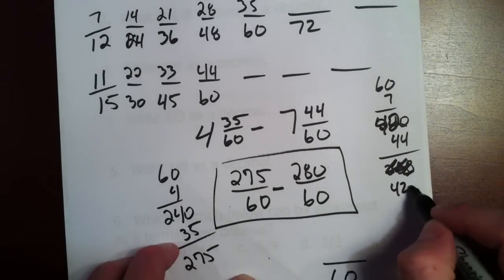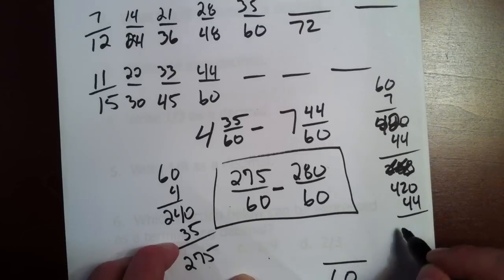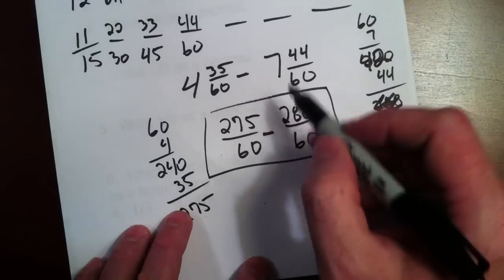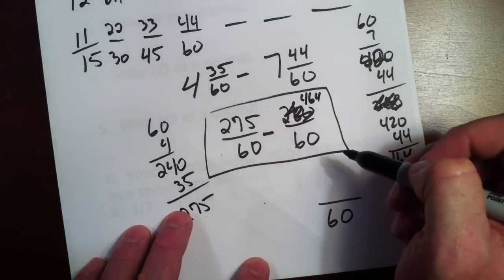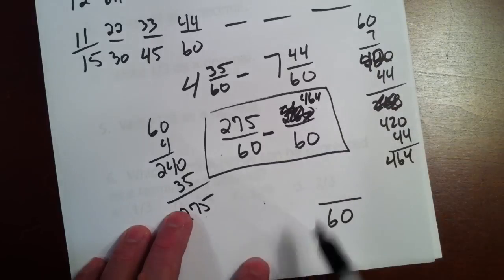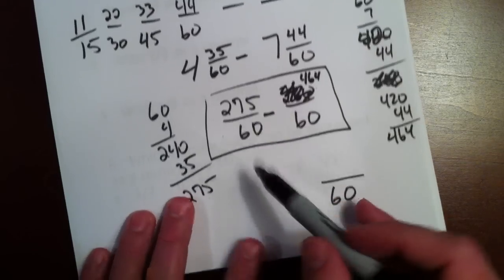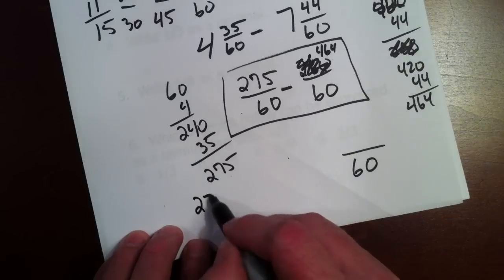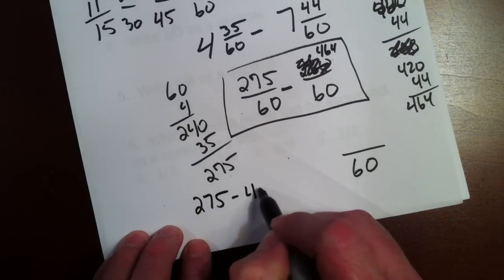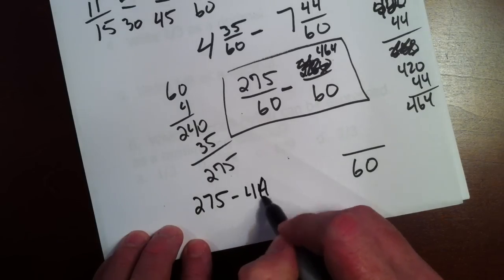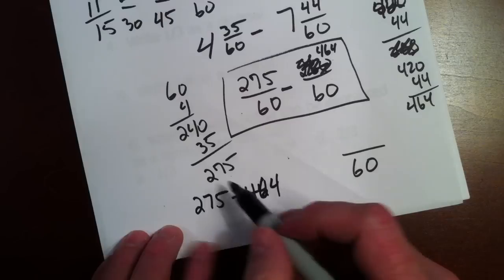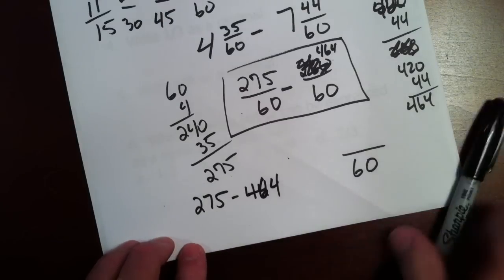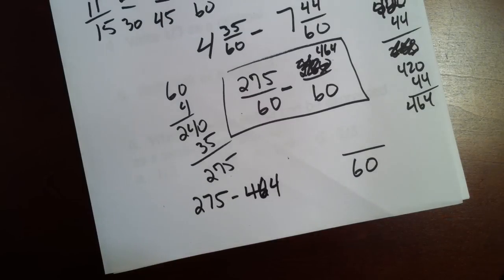That's going to be 420 plus 44 equals 464. Okay. Remember, the bottom's done. So now all we're left with is 275 minus 464.